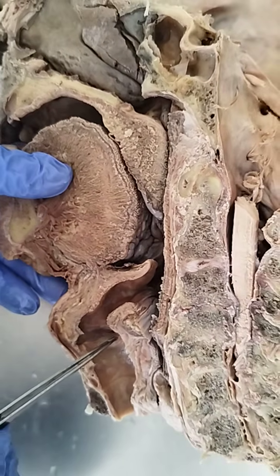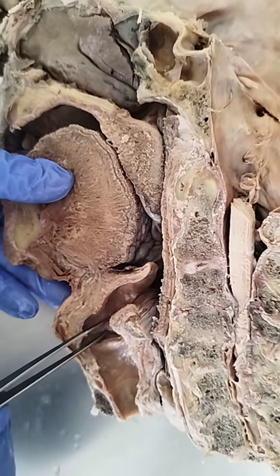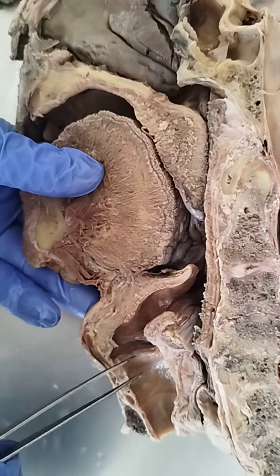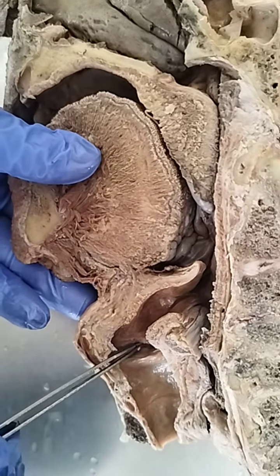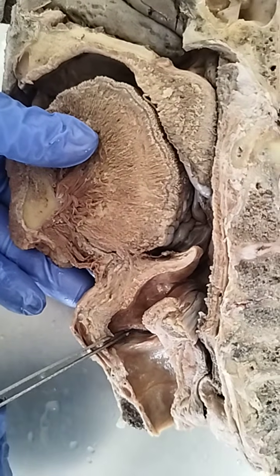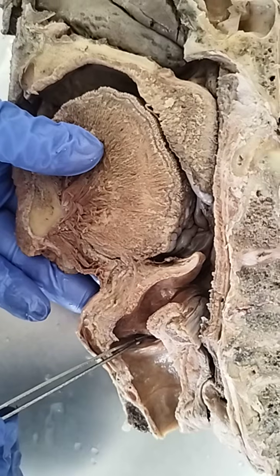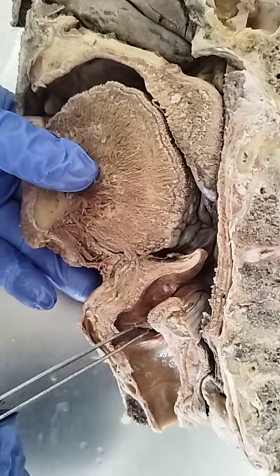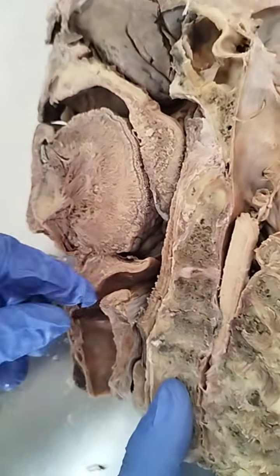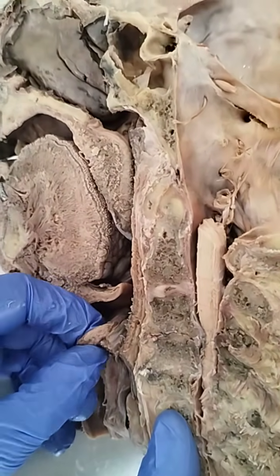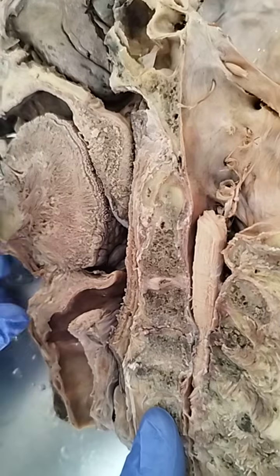Inside, see, there are two folds. This is the vestibular fold. This is the vocal fold. Between these two folds there is a gap, the sinus of the larynx, also called the ventricle of the larynx. And here we can find the arytenoid cartilage.